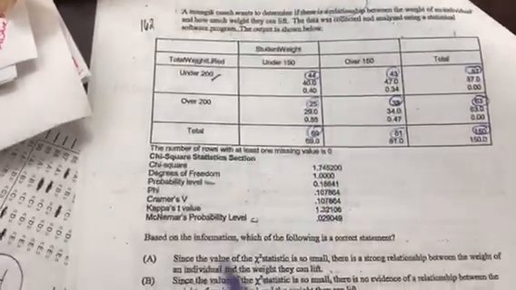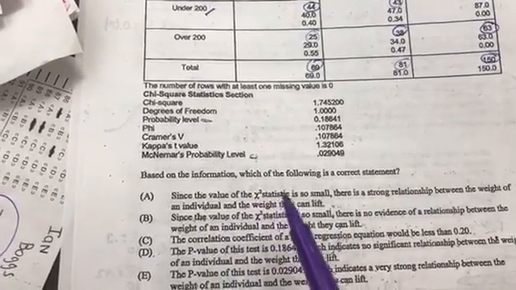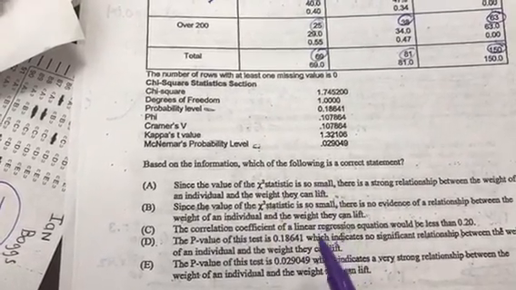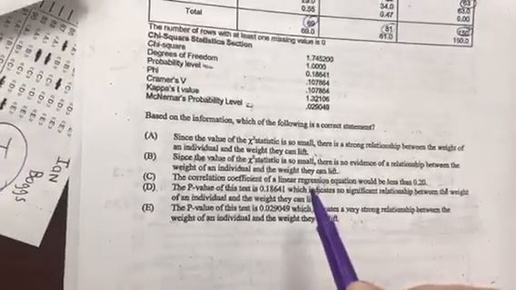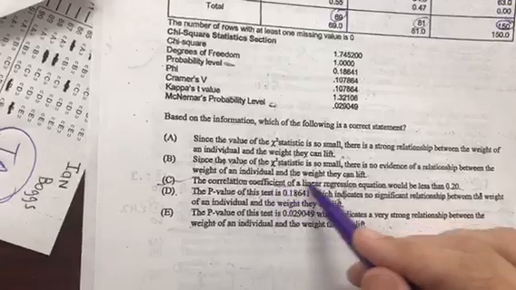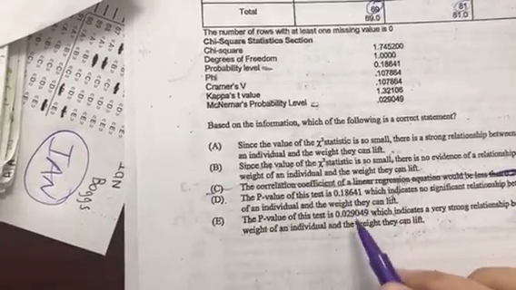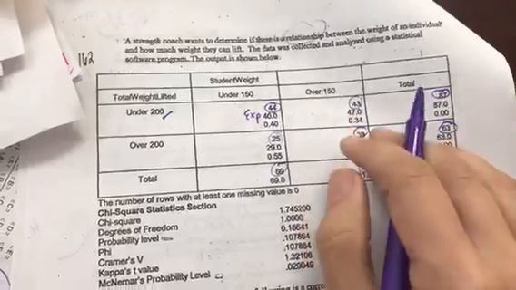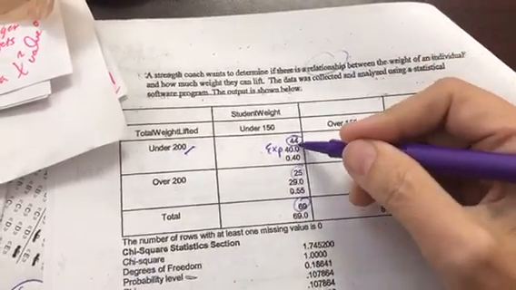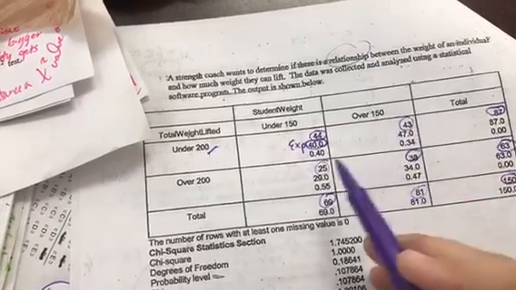So they're asking, based on the information, what would be correct? They're asking if the chi-squared value is small or not. They're asking if there's a linear relationship between these, and that doesn't make sense. These are two categorical questions, not quantitative questions. They're asking about my p-value of the test, so let's figure it out. These look like expected counts, so if this data was purely random, you'd expect 40, and he got 44. You'd expect 47, and he got 43.